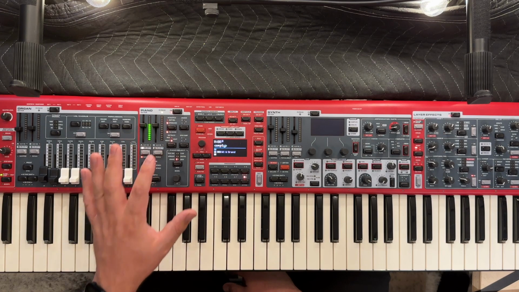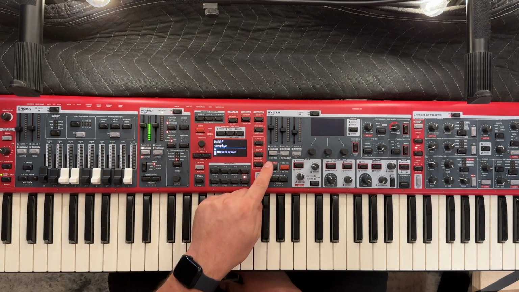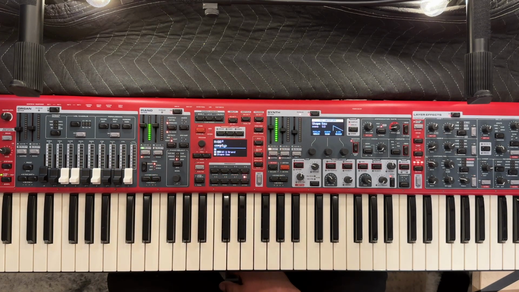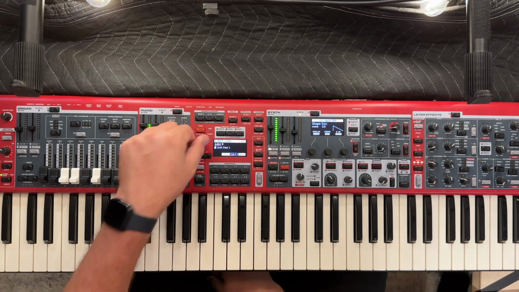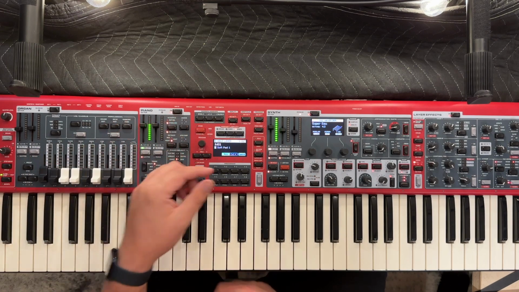Then let's add in a synthesizer. So I'm going to come over here and we're going to get a pad, hold Shift, Synth, and I'm going to load up a pad. And again, Nord has some really good ones.